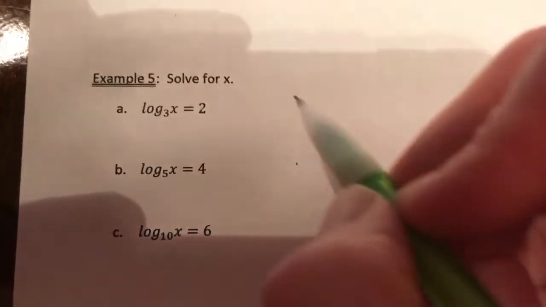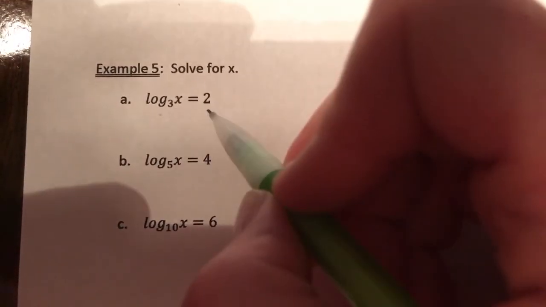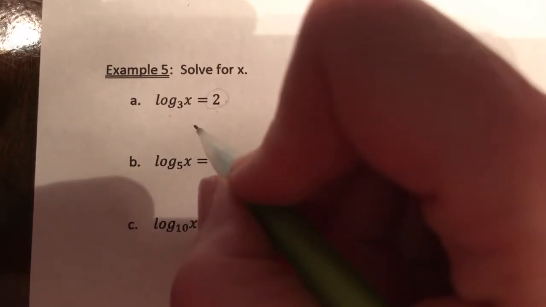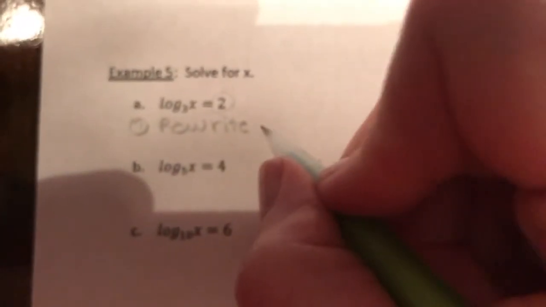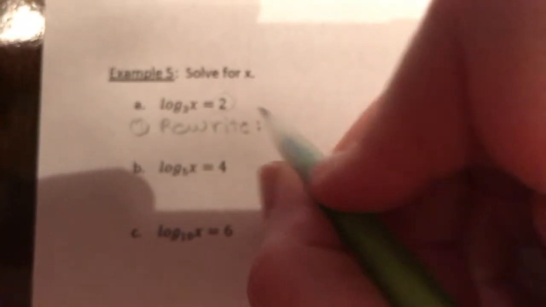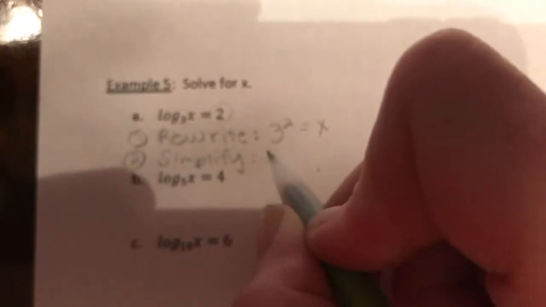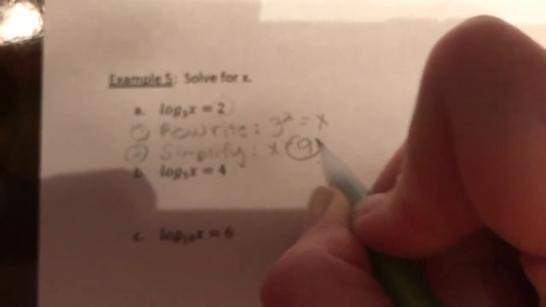In our last example for these notes, solve for x. So 2 is the power that you raise 3 to. So step 1 is just to rewrite using exponents. And so I would say, okay, so 3 to the second power equals x. Step 2 would actually just be to simplify. What's 3 squared? It's 9. So that's your answer.